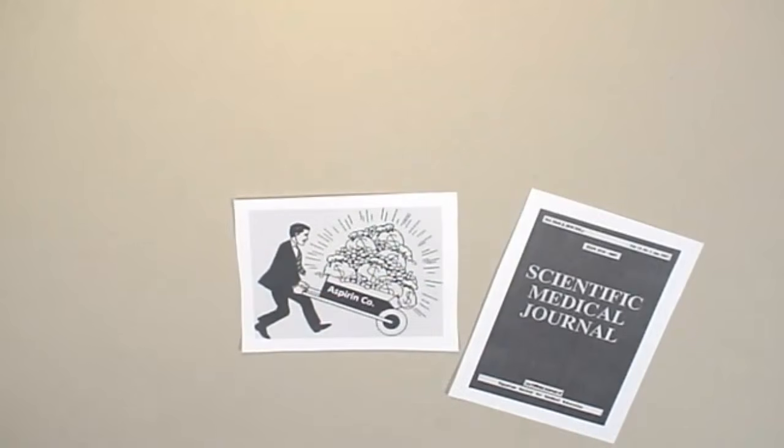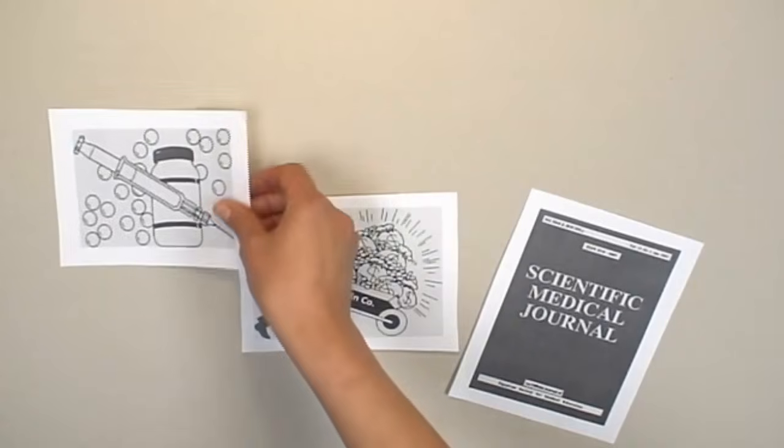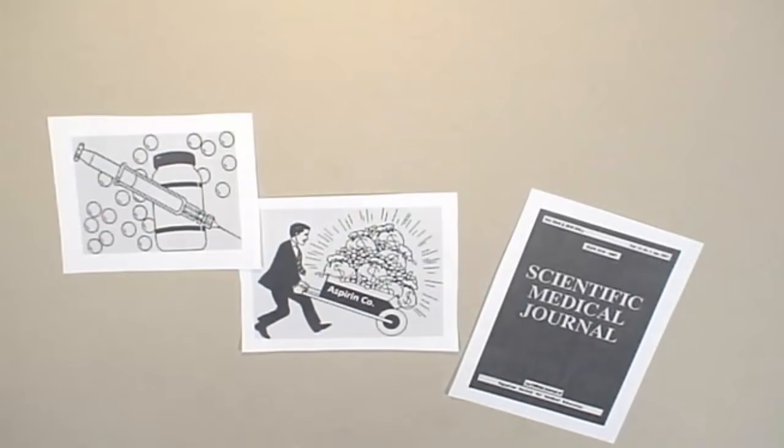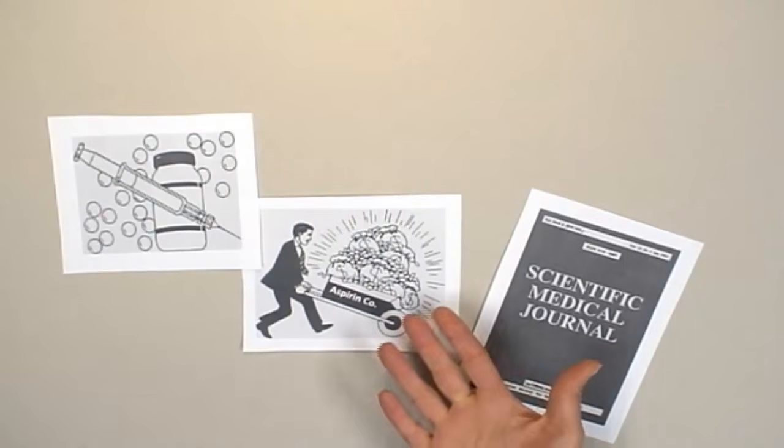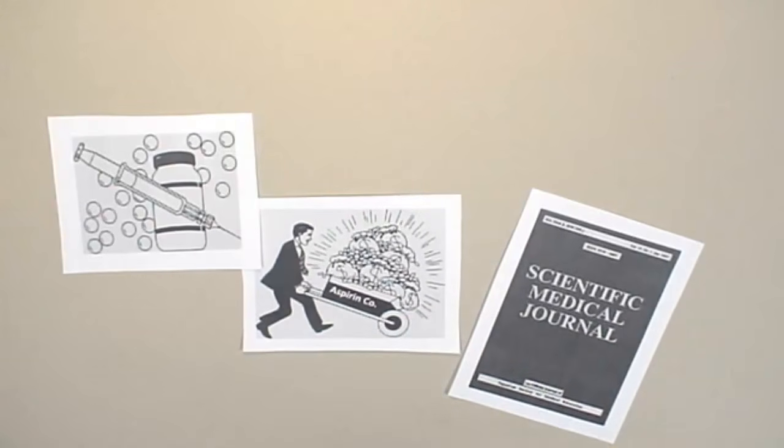Is your source a research study? Well, how is the research funded? Sometimes scholarly articles are paid for by organizations with a strong interest in the outcome, like pharmaceutical companies funding medical studies. For example, do you think an aspirin manufacturer may want to pay for a research project that shows the benefits of taking aspirin?